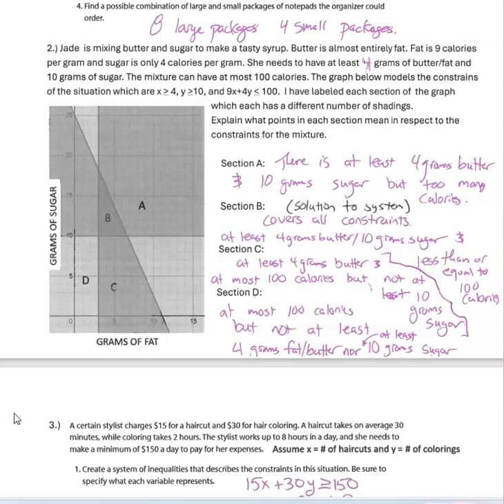is going to be, if we look at this, B is going to be shaded by all 3 of them, which means it covers all constraints. It's a solution to the system. It's going to have at least 4 grams of butter, 10 grams of sugar, and it's not going to be over 100 calories. It's going to be at most less than or equal to 100 calories.